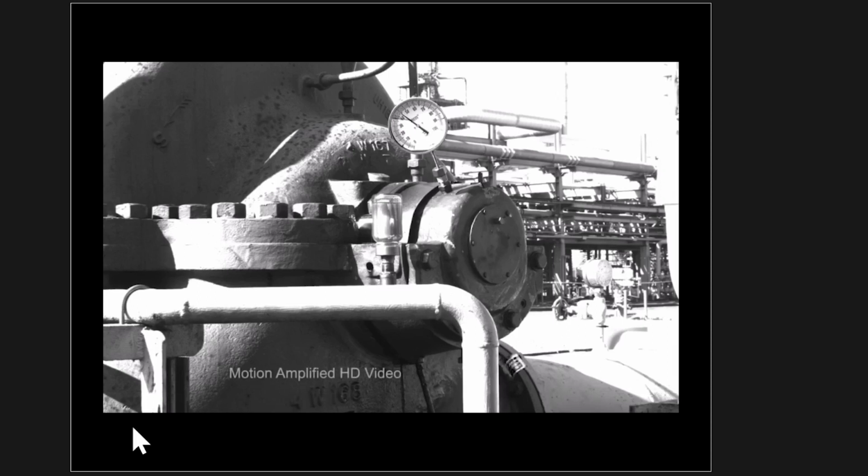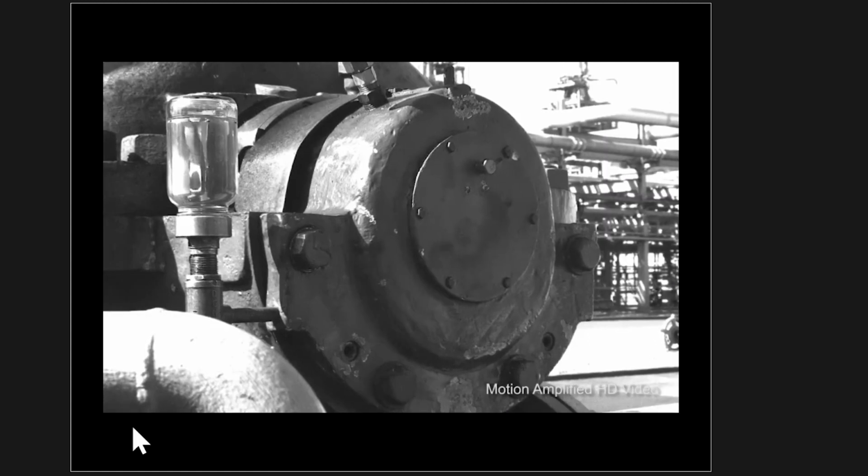Standard video and then HD. So this had been rebuilt, this pump, and they had machining errors within this bearing housing. Only when they stripped it down did they see the ovality in the bearing housing that's causing issues.